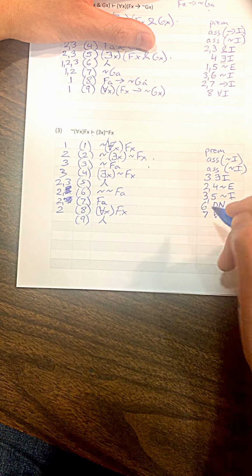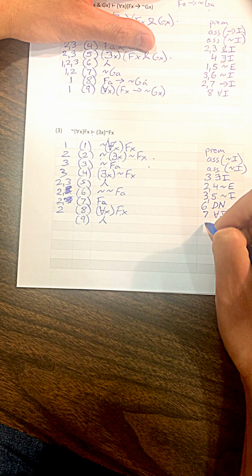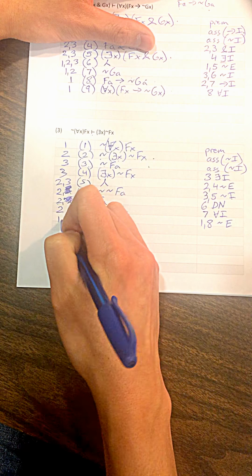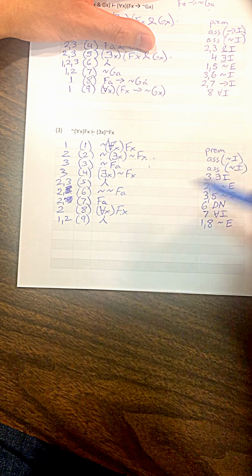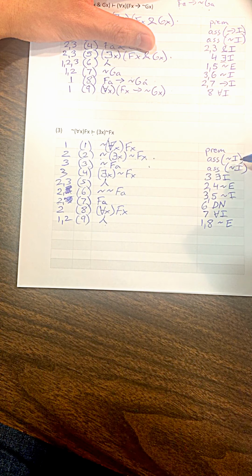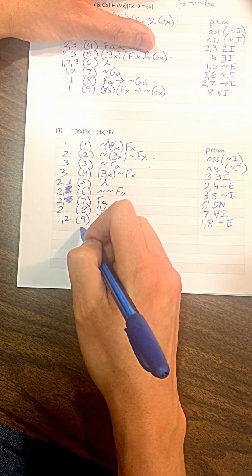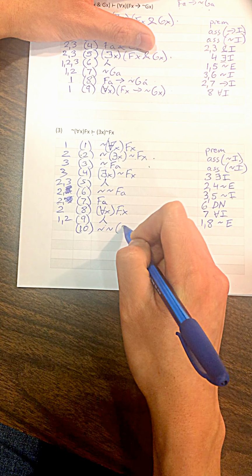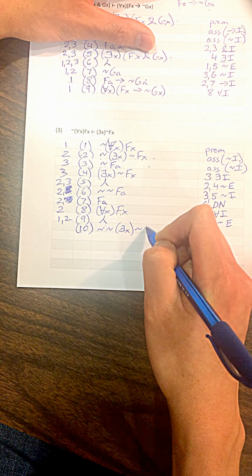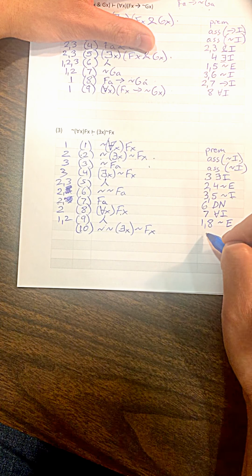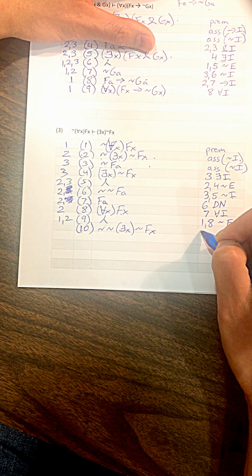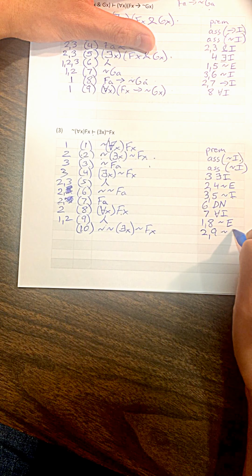And because of the other contradiction, on 1 and 8, negation elimination, we can now use this contradiction to negate our original assumption. So on line 10, we can say it's not the case that there exists an x and x is not F. So that's line 2 and 9, negation introduction.